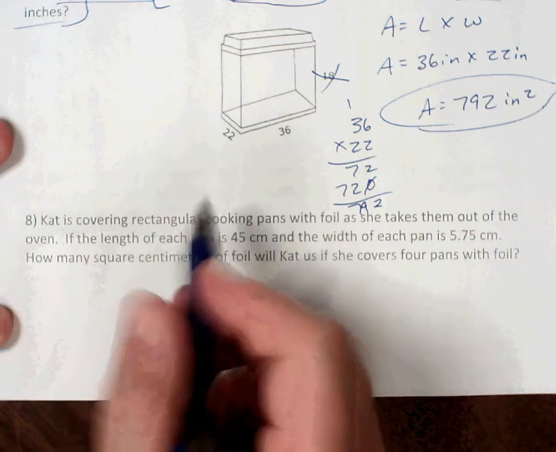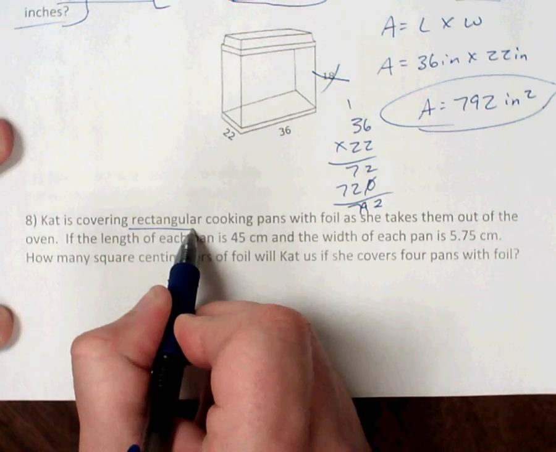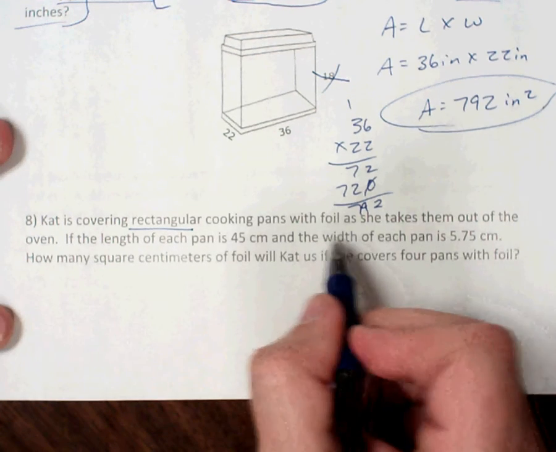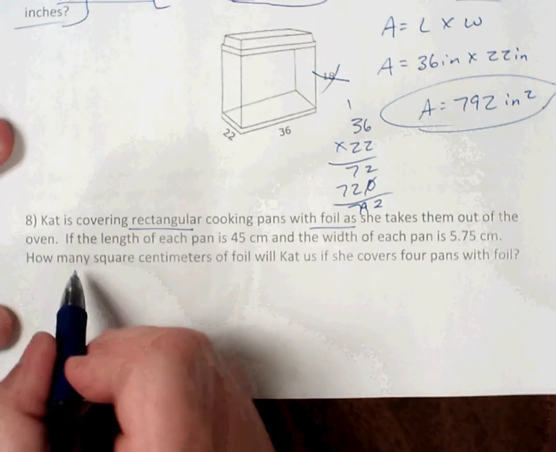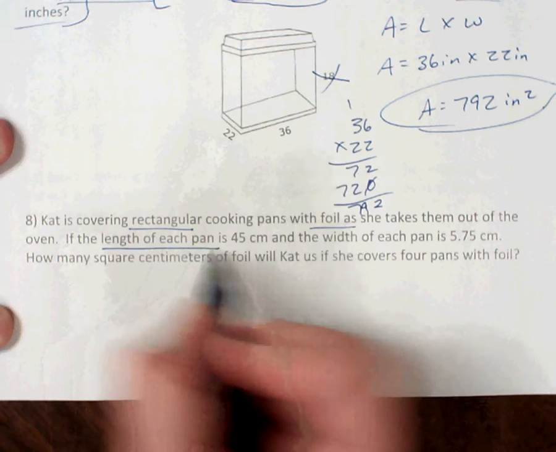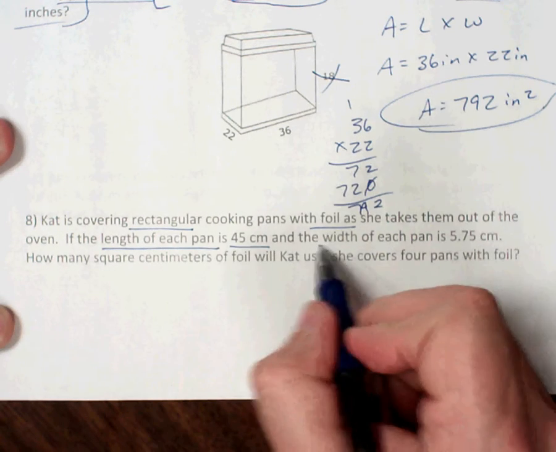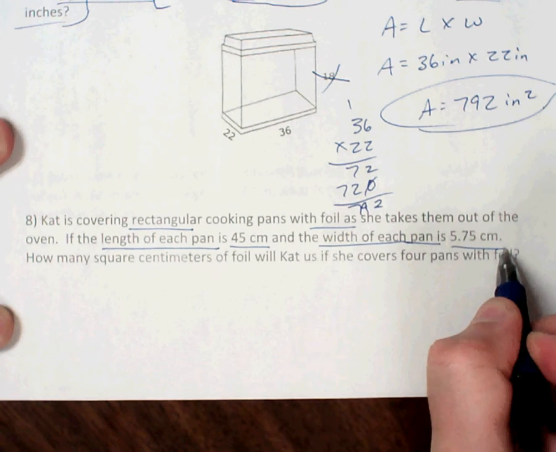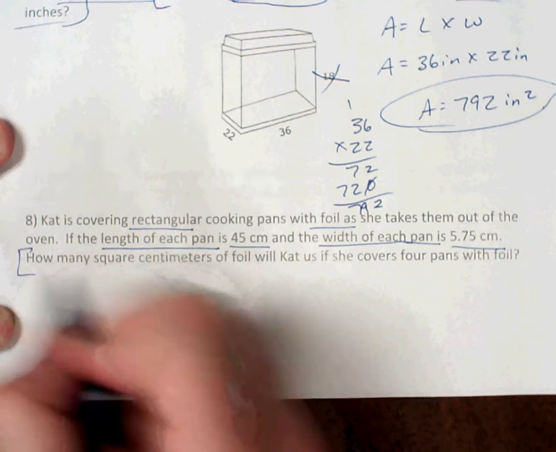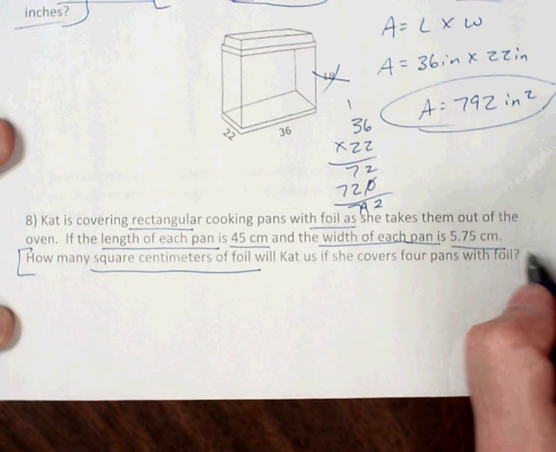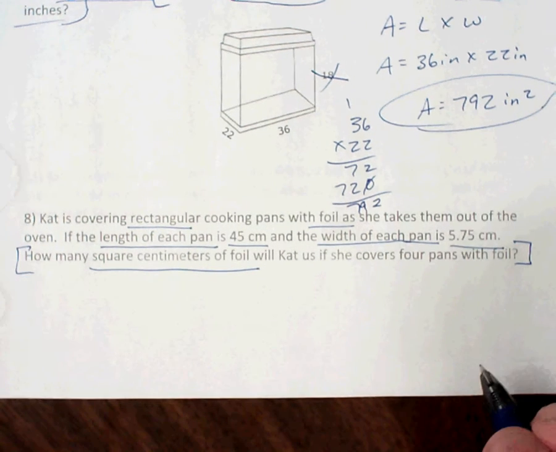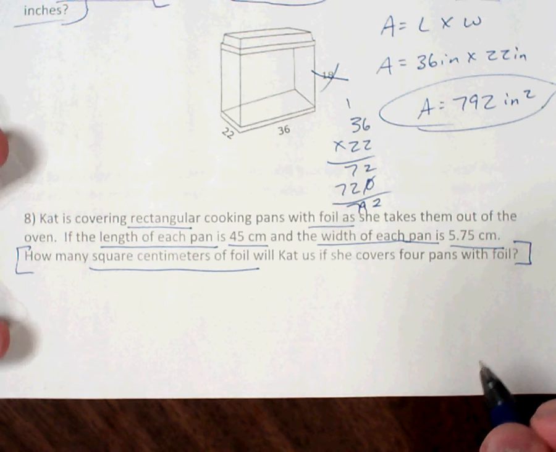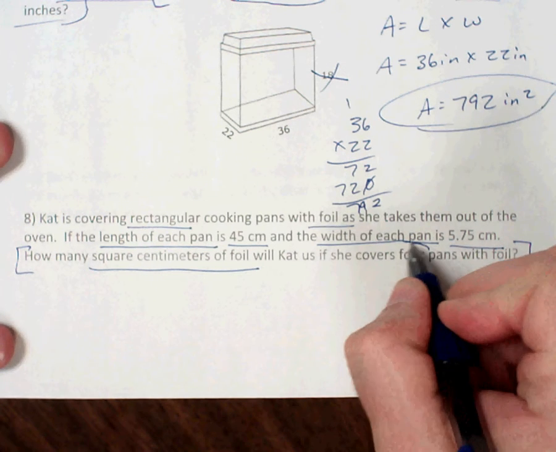Kat is covering rectangular cooking pans with foil as she takes them out of the oven. If the length of each pan is 45 centimeters and the width of each pan is 5.75 centimeters, how many square centimeters of foil will Kat use if she covers 4 pans with foil? Now here's the part I want you to really focus in on, is this right here.